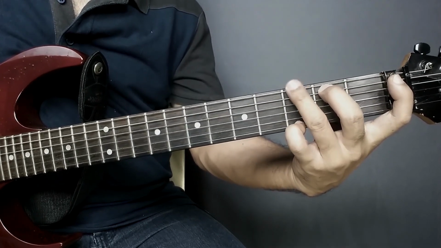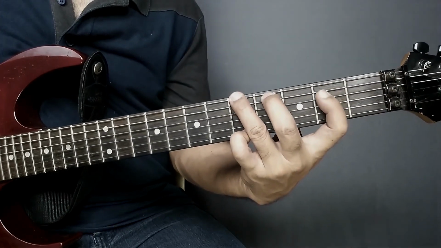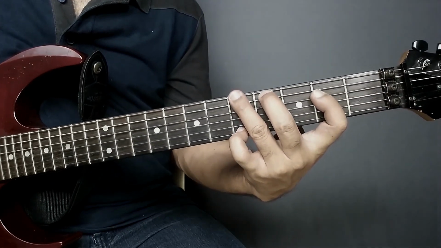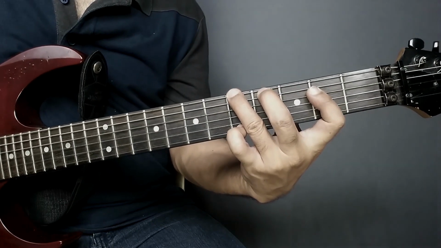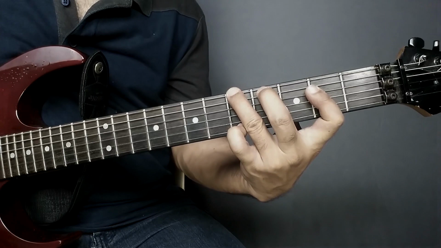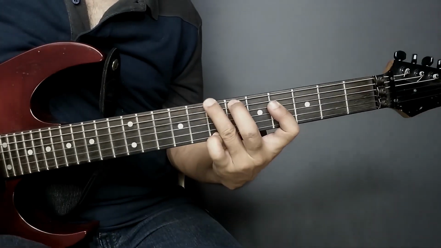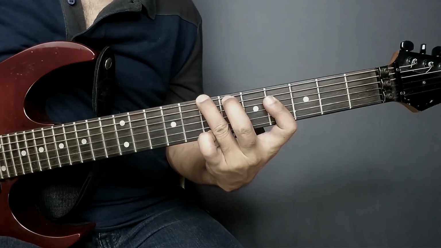So this is the root. We move it to A and bar these 3 strings here, and we have an A chord using the G shape. If we move to B, we have a B chord using the G shape.